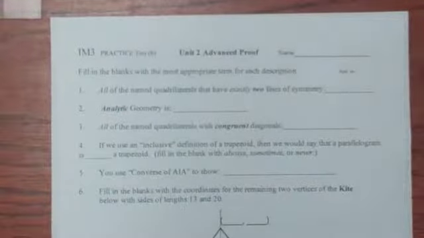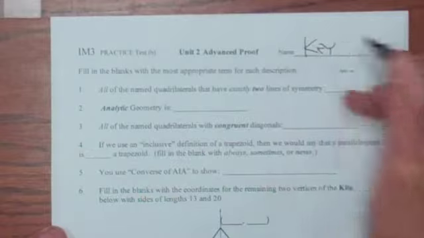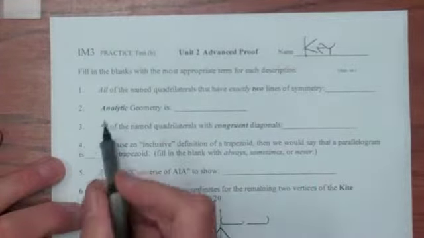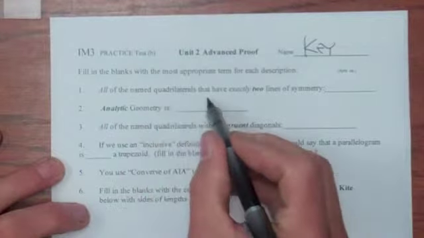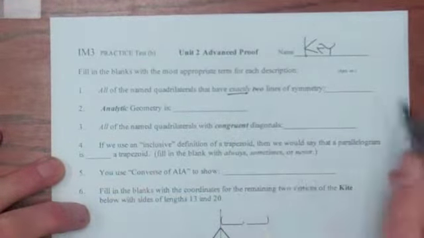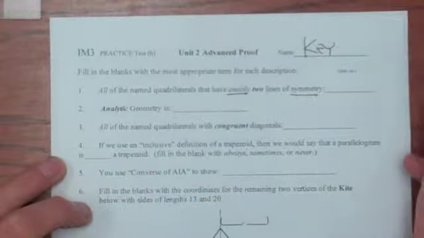Alright, here is the answer key for the second practice test. I'll go fairly quickly, so you're going to have to pause if you want to hear things a second time. All of the named quadrilaterals that have exactly two lines of symmetry: this word "exactly" is an important word. Symmetry is a word we've talked about, so you're applying that concept.